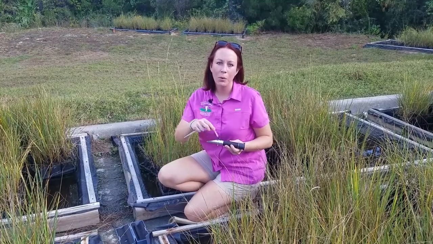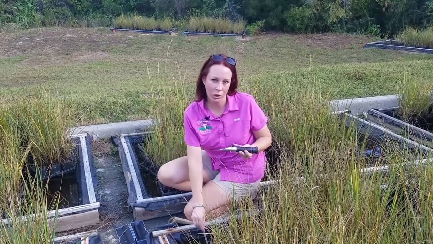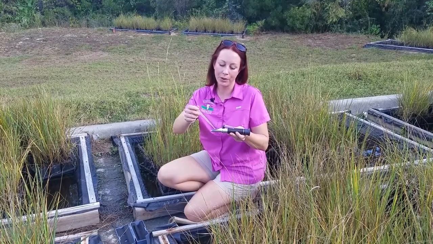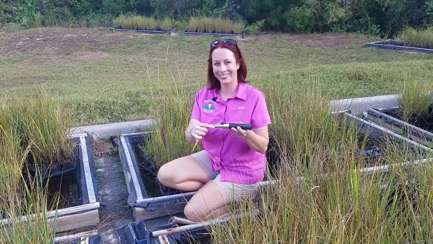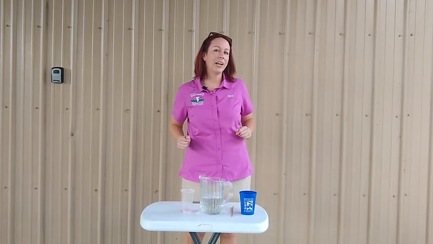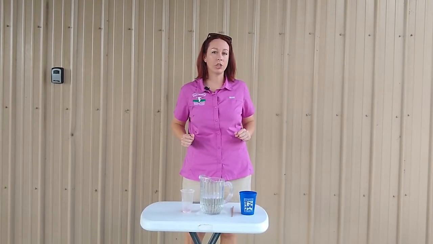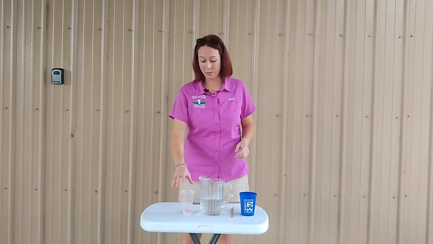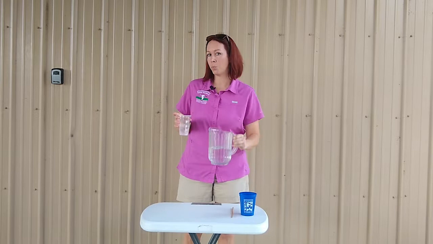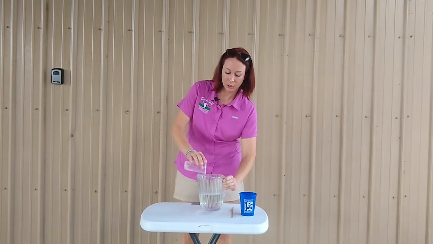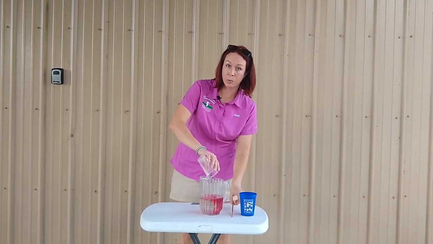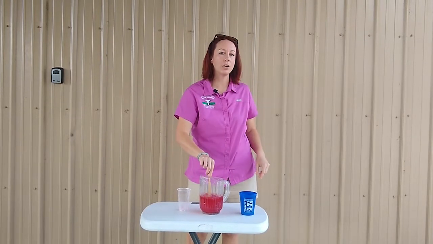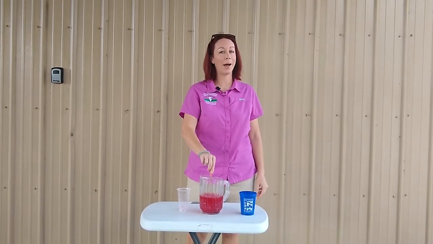For example, we measure the concentration of salt in our brackish water solution in our nurseries when we use our refractometers. Let's take a look at another example of concentration. Here we have Kool-Aid. Kool-Aid is a solution of Kool-Aid powder and water. The darker the Kool-Aid, the sweeter it will taste. This is because it has a higher concentration of Kool-Aid powder.